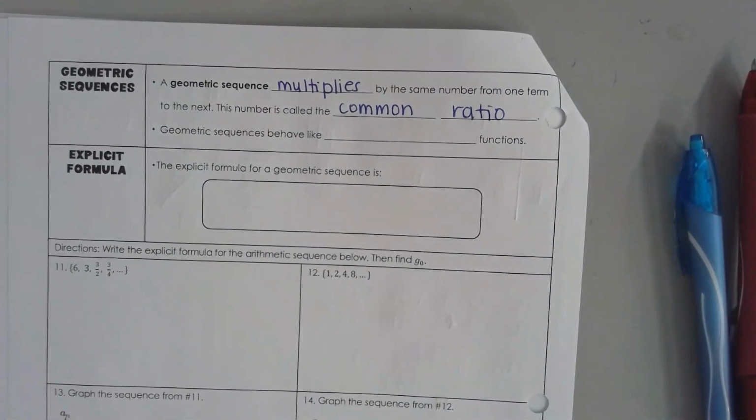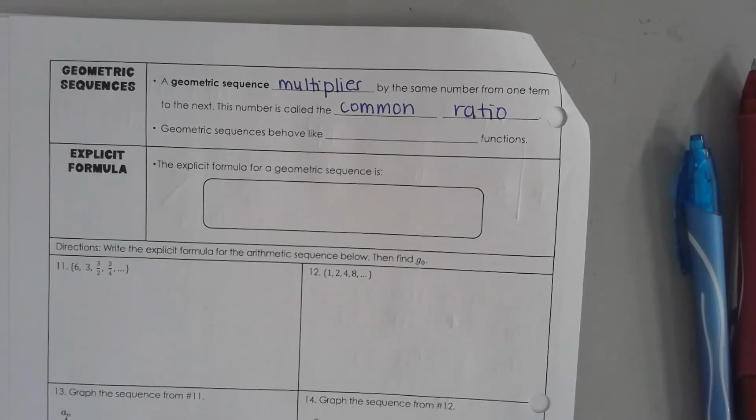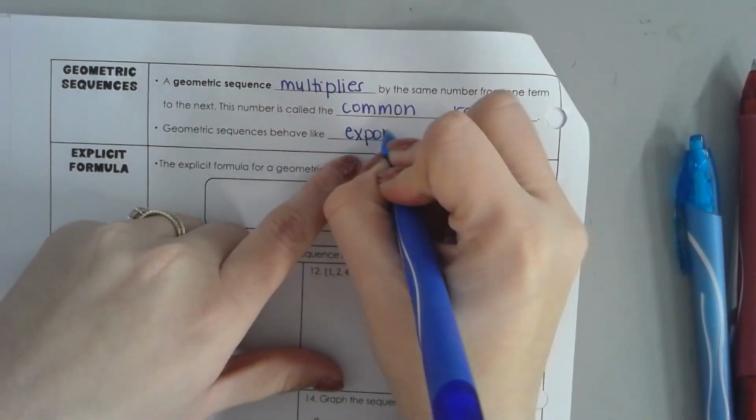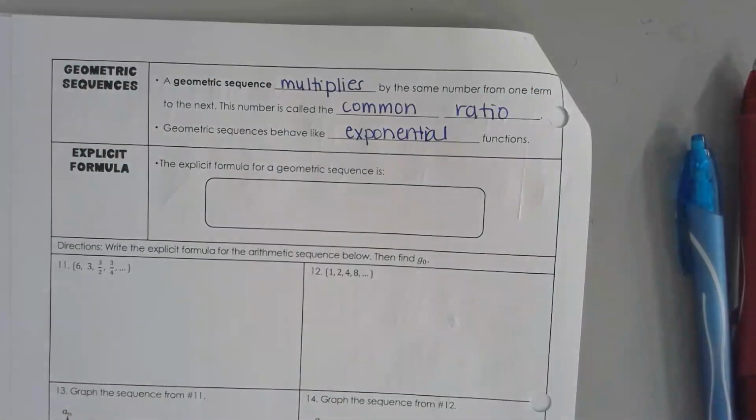And we will learn that geometric functions, unlike arithmetic, which we looked at and which looked a lot like linear, when we graphed them they were in a straight line. Geometric behave like exponential, which you're probably not very familiar with, if at all. We really didn't get into that in Algebra 2.